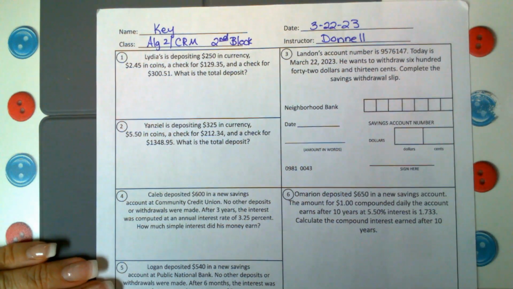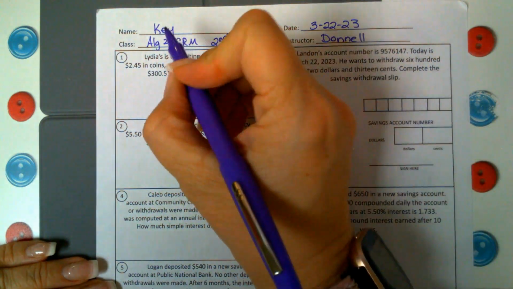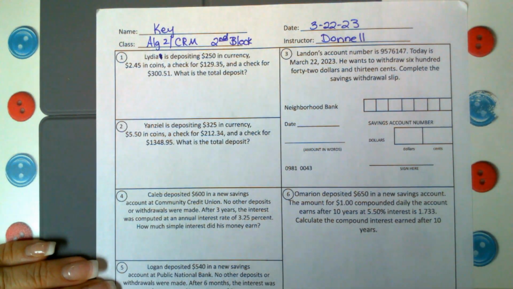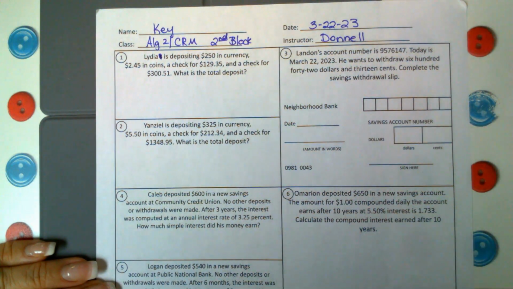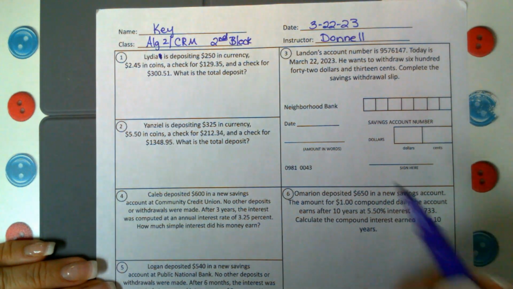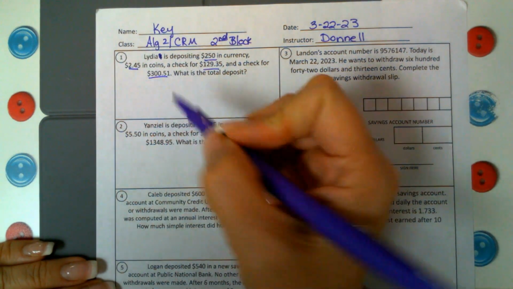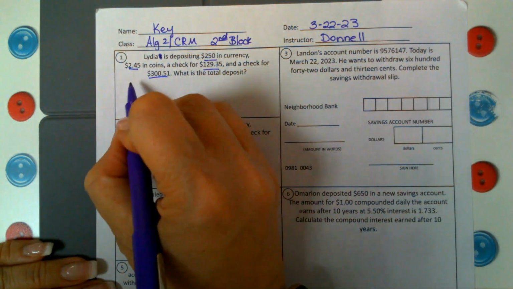All right. So number 1, and it starts with a typo. It should not say Lydia's. It just should say Lydia. Lydia is depositing $250 in currency, $2.45 in coins, a check for $129.35, and a check for $300.51. What is the total deposit? So she's depositing all these amounts, and so she's just going to add them all together. All right, so this number, this number, this number, and that number, we're going to add them all together.